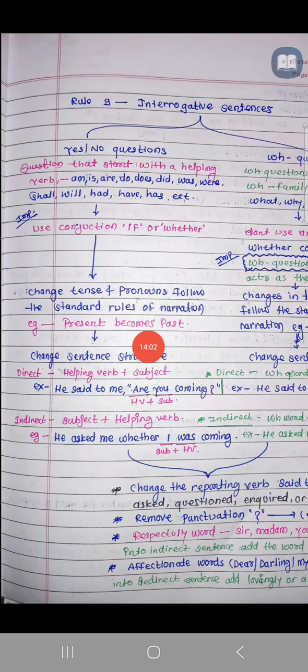Second rule, what does it say? Change tense and pronoun following the standard rules of narration. For example, present becomes past. I already told you the rule. Simple present converts into simple past. Present continuous converts into past continuous. Present perfect, past perfect. Present perfect continuous, past perfect continuous.